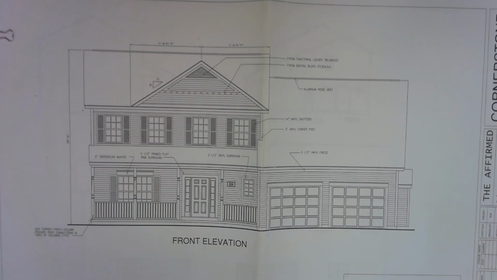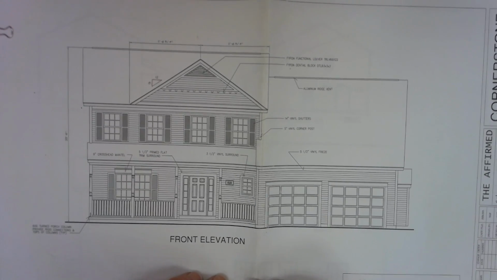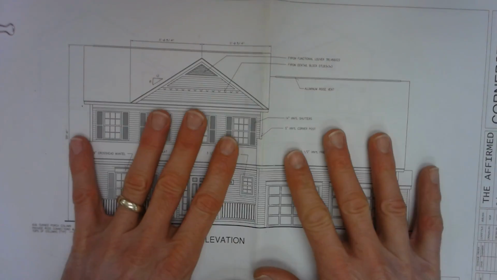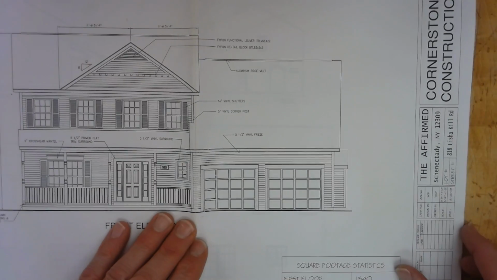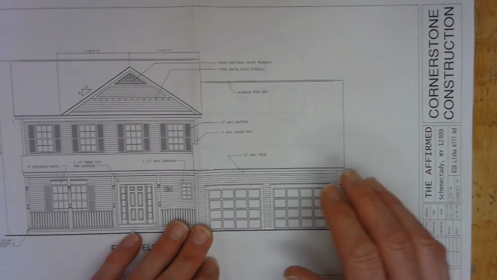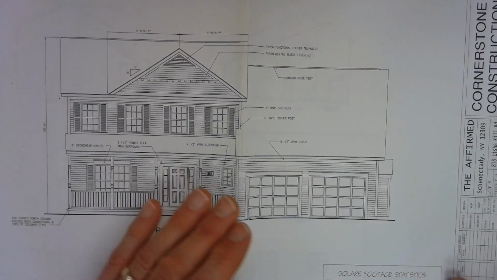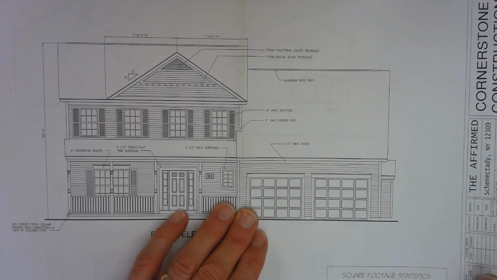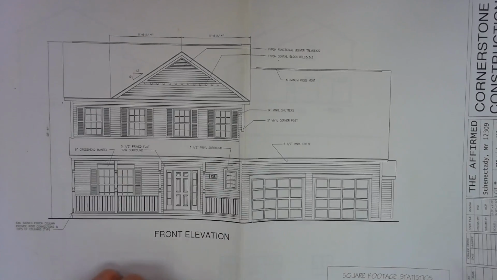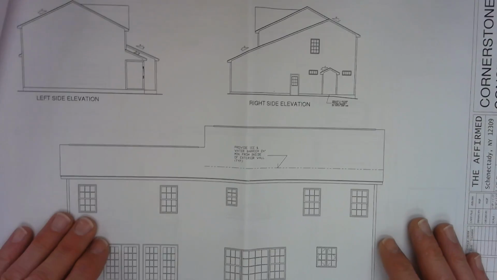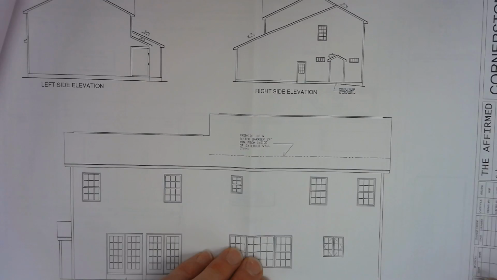And the first step is what we call architectural plans or building plans or construction prints, or maybe you've heard the term blueprints before. So what I've got here is a set of plans on how to build the house, and I'm just going to flip through real quick. It's not a huge book, but we've got a picture of the house, some different other angles of the house.